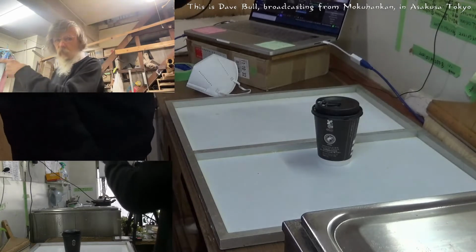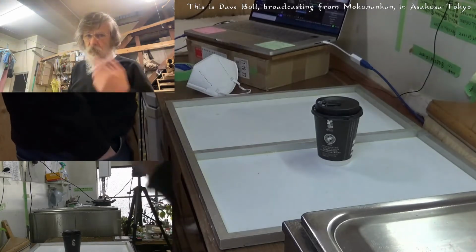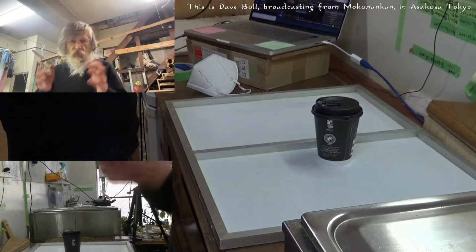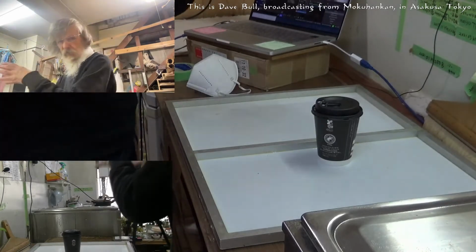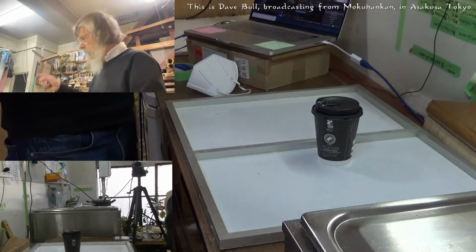But then it was late, I went to bed, I forgot to soak the glue. So this morning I woke up at 6 o'clock ready to do this. The glue is still hard. So it's been soaking and warming, but it's not quite ready yet.